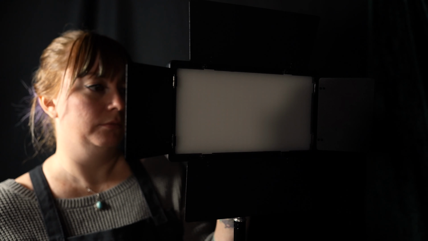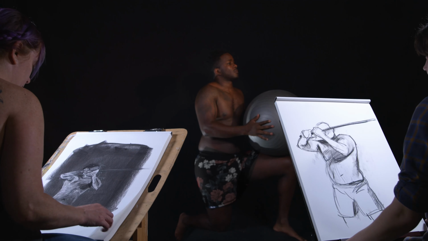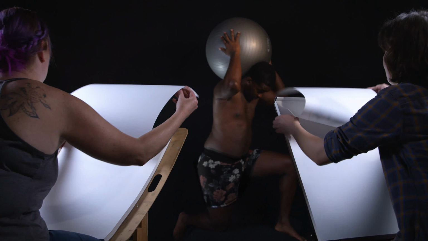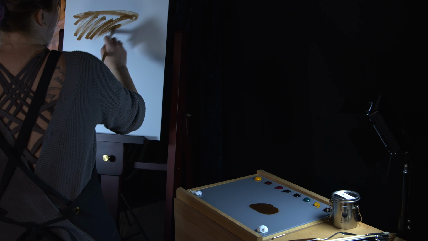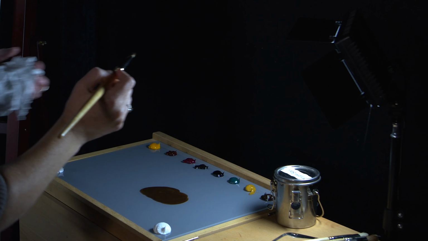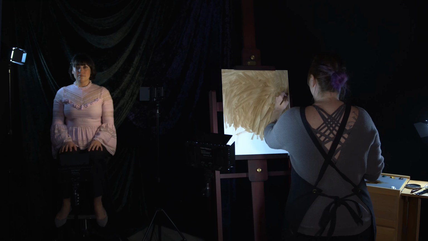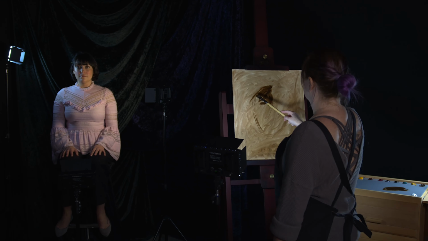With these studio lights, you can control the color, the intensity, and even where the lights are on your subject, on your canvas, and on your palette. These aren't just frivolous things in an artist studio. These are essential things in your artist studio.